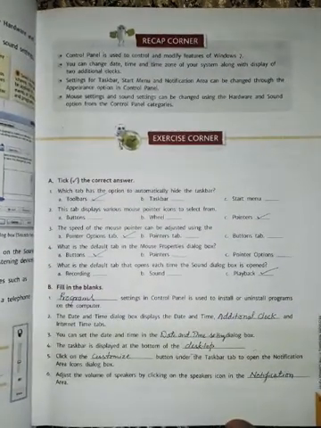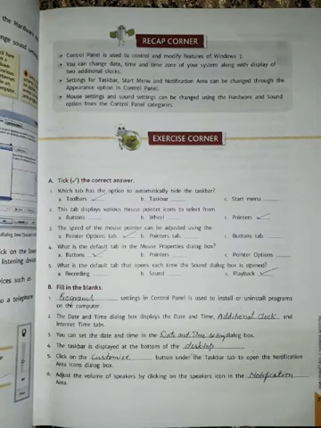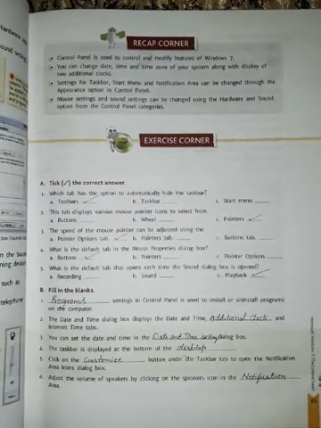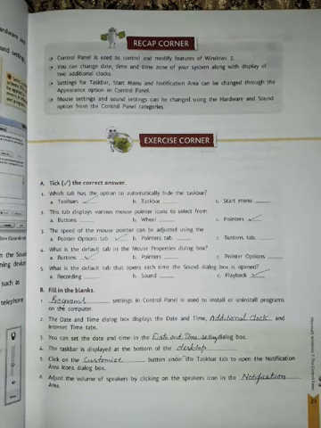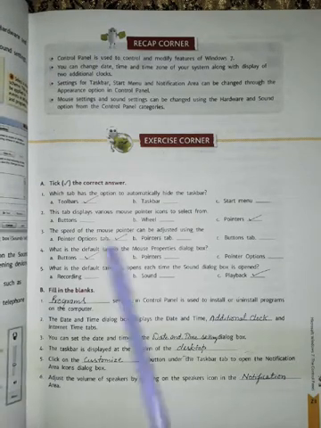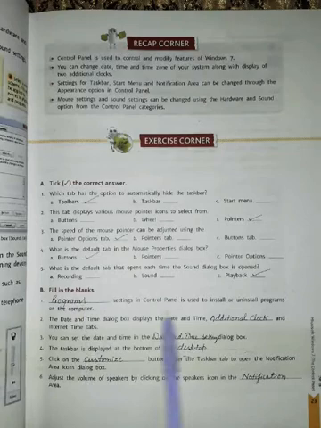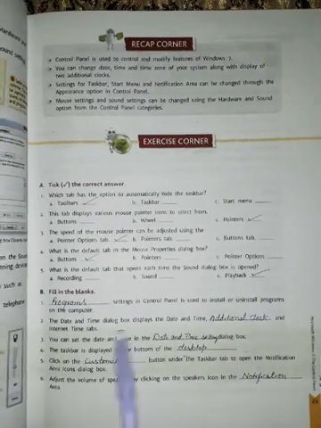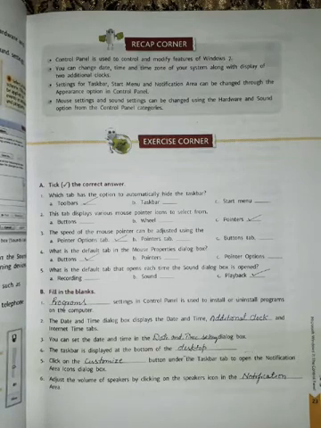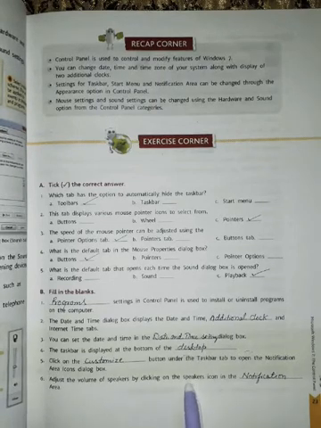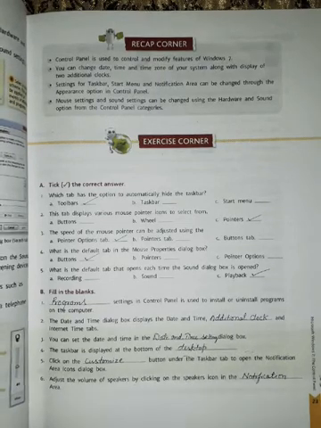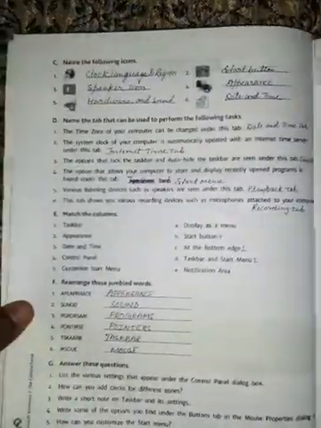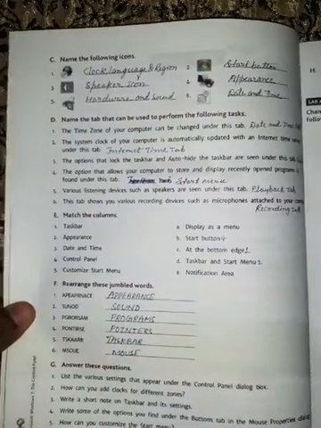Students, I think I showed these exercises in the last video, but you can see them again now. The tick the correct answer is given here. You can see on the screen and fill in your book. Here the fill in the blanks is given. One by one you can see and fill. Next, the name of the following icons.